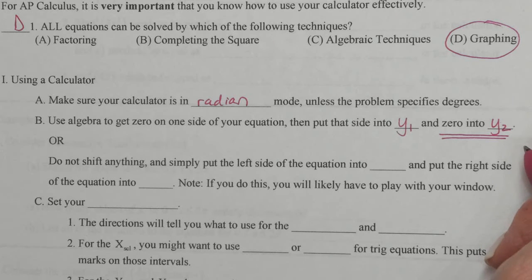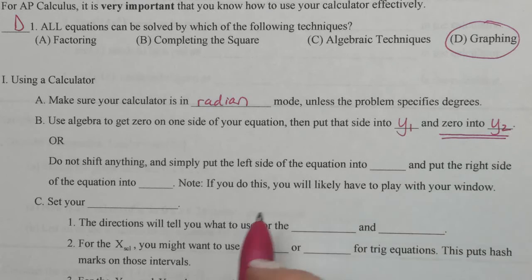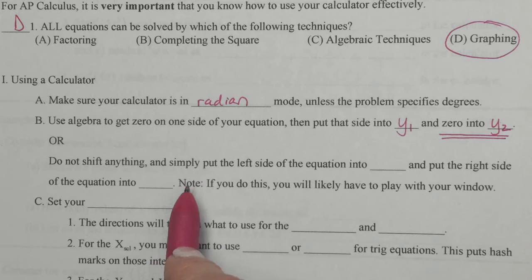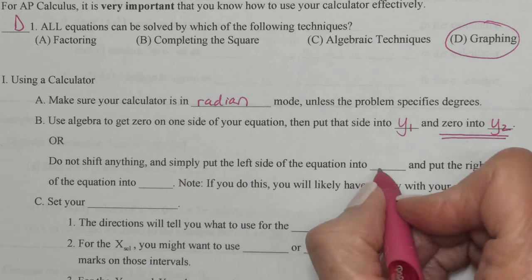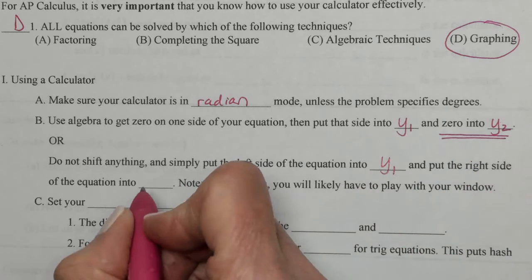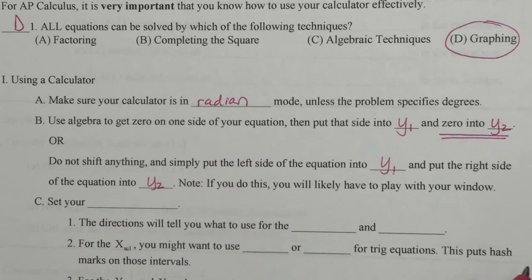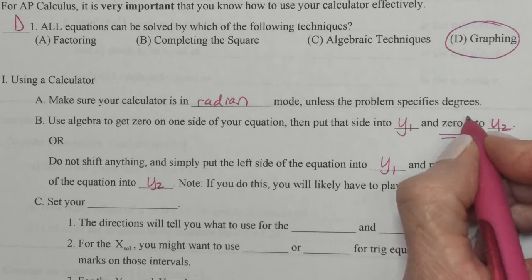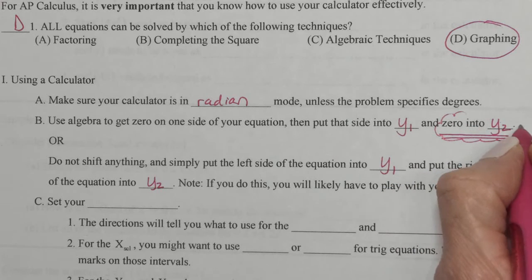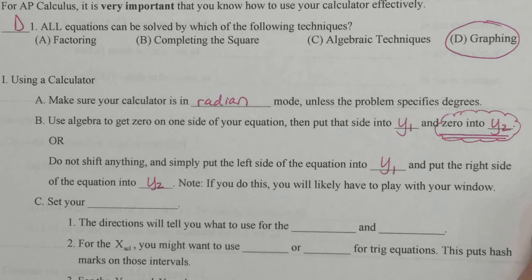However, there is another way to do this, and that is not to move anything and just simply put the left side of the equation in for y1 and the right side in for y2. That is an option for you. However, if you do that, you will likely have to play with your window to find where these two graphs will intersect. If you have 0 in for one of the functions, then you always know where that is. That's just on the x-axis.